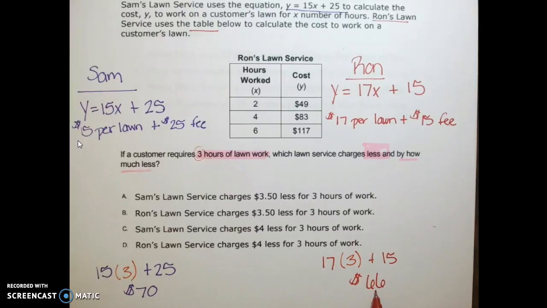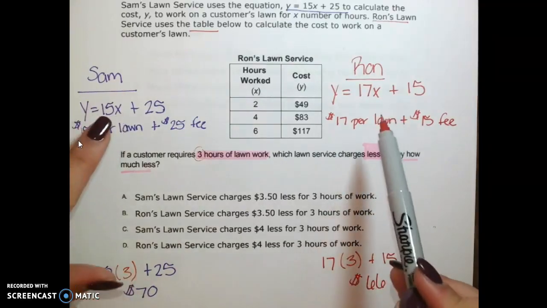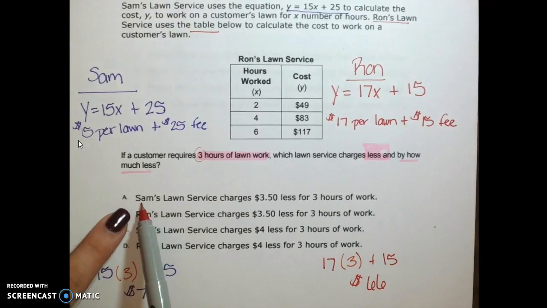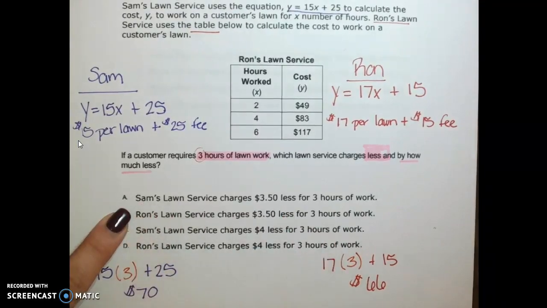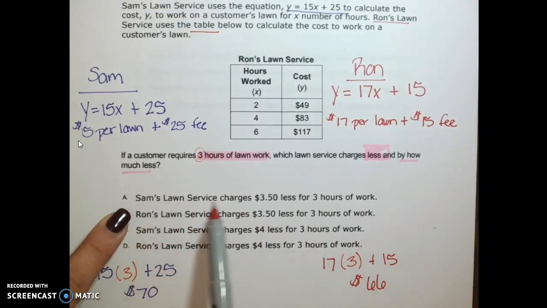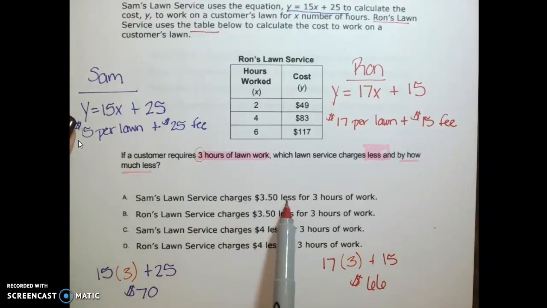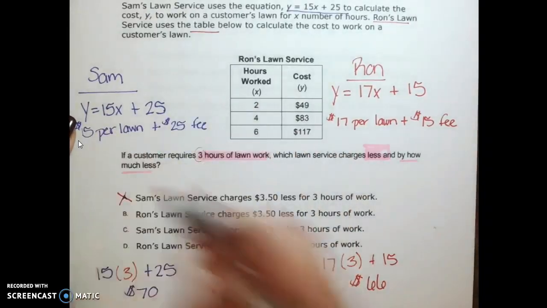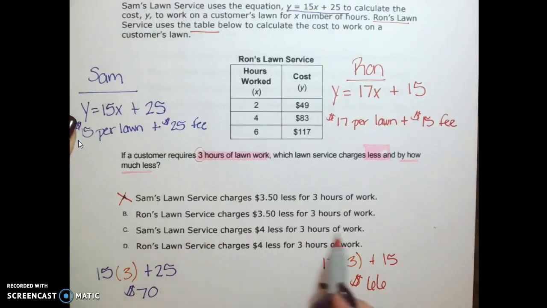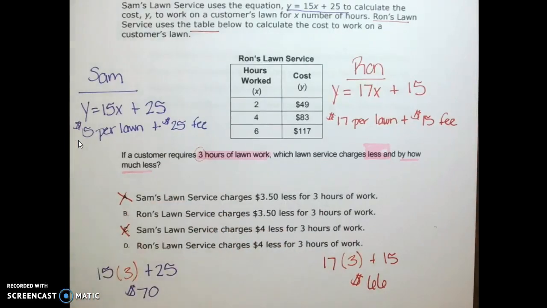Which lawn service charges less? First, which one was less? Is 70 or 66 less? Look back up at the names, that's Ron. So we want to look for an option that says Ron's lawn service charges less. Sam's lawn service charges less? Nope, because it was Ron. Sam's lawn service charges less? No, because it was Ron.